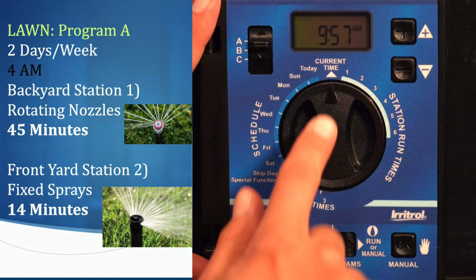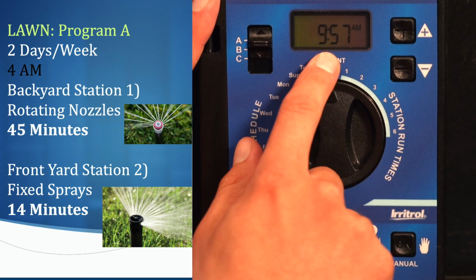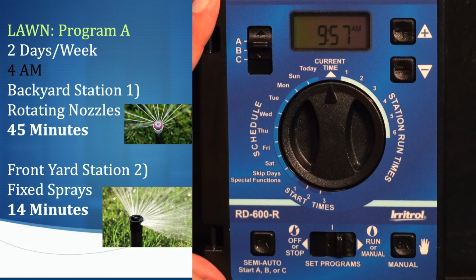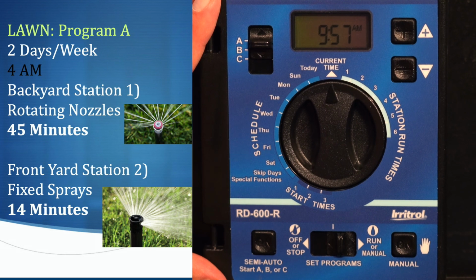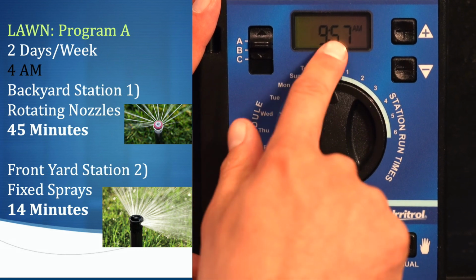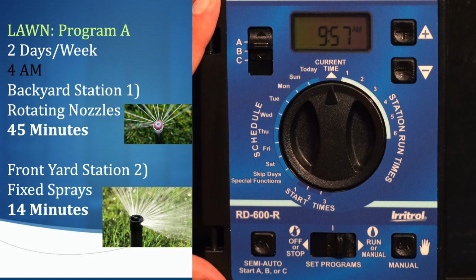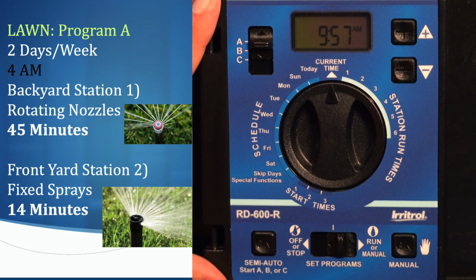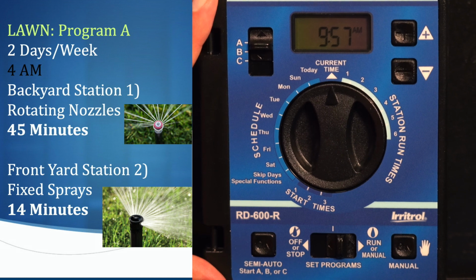One thing to keep in mind is double checking your time. Make sure that this time is the current time, because otherwise your controller will not run at the time that you think it's supposed to run. And that could get changed in power outages and things like that accidentally. Okay, our first one is our lawn program, program A.